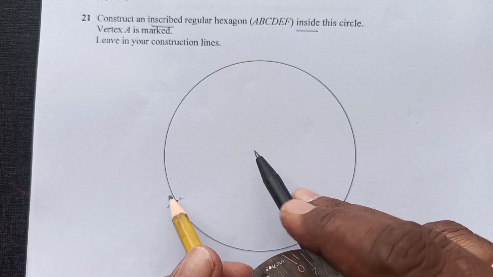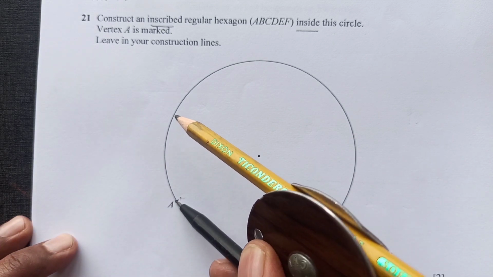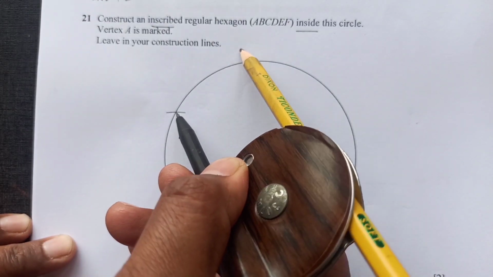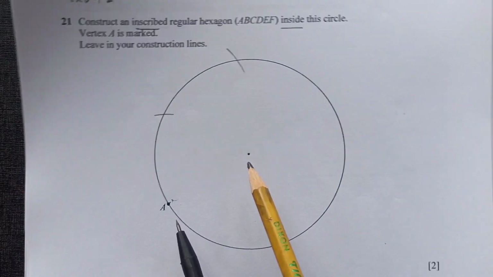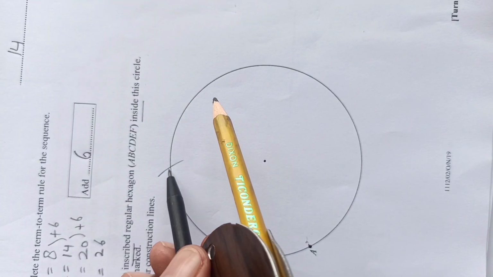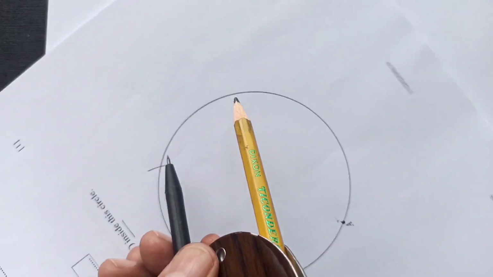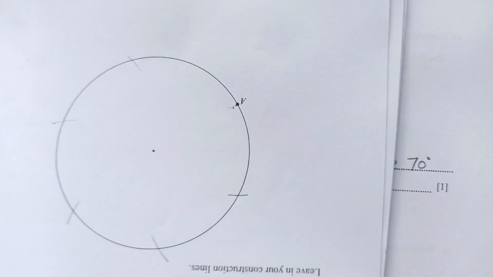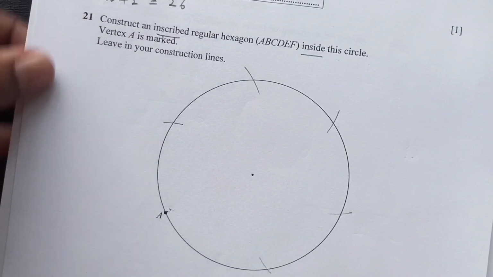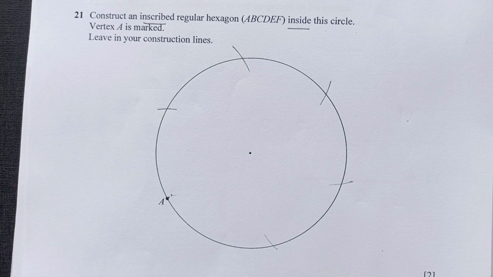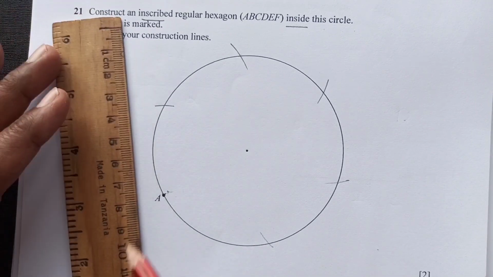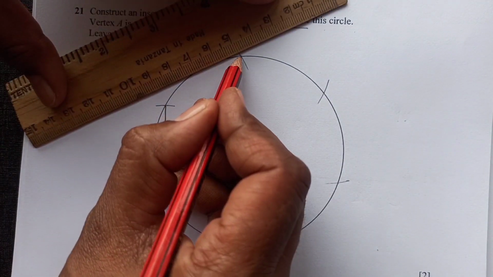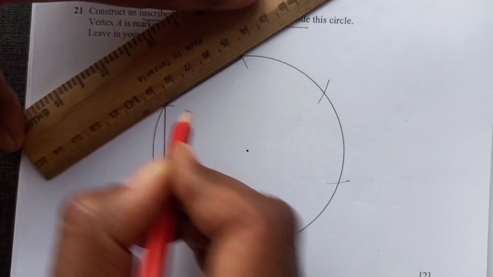Now with this radius we are going to draw, because we are drawing a hexagon, we need 6 arcs. 1, 2, then we need to move forward from there. So 6, we got 6 arcs here like this. Now we can just join them with the ruler to get a hexagon. So join it carefully. Use your ruler for that.